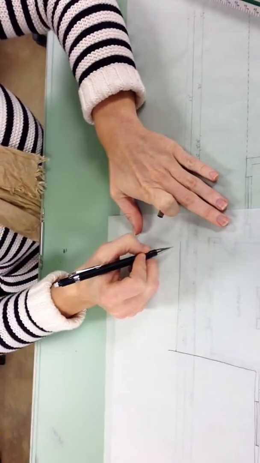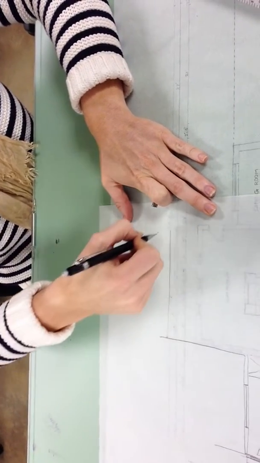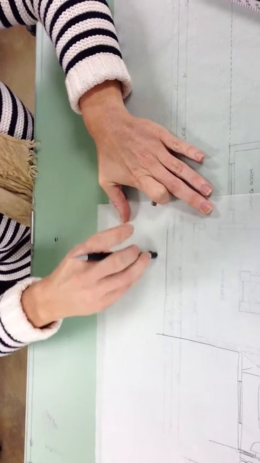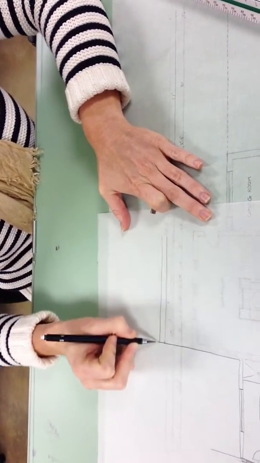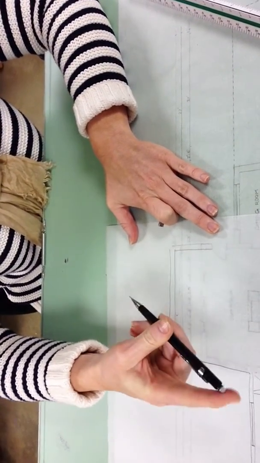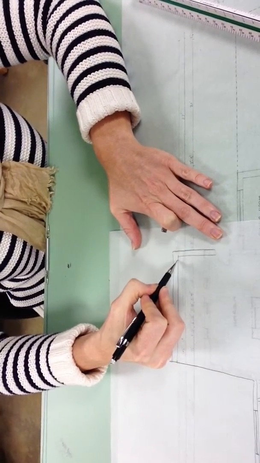When I'm using the table, it creates a stable surface for my hand to make a straight line. If I'm going like this, it can be wonky a little bit. My hand's not as stable. So I'm just going to use the table to make straight lines. Even though I'm sketching, it's always best to keep them as straight and orderly as possible.